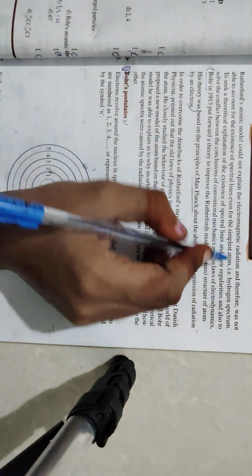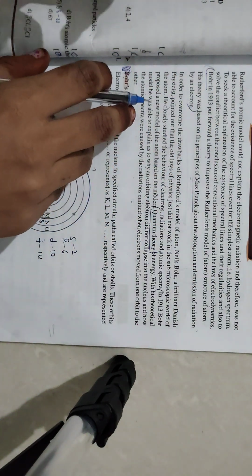Coming here, the hydrogen spectrum. To seek the theoretical explanation for the existence of spectral lines and their regularities, we have to solve the conflict between the conclusions of conventional mechanics and the laws of electrodynamics.